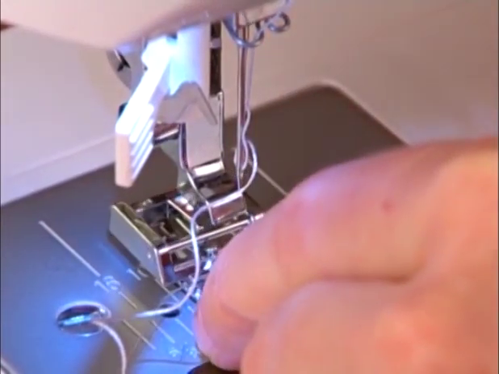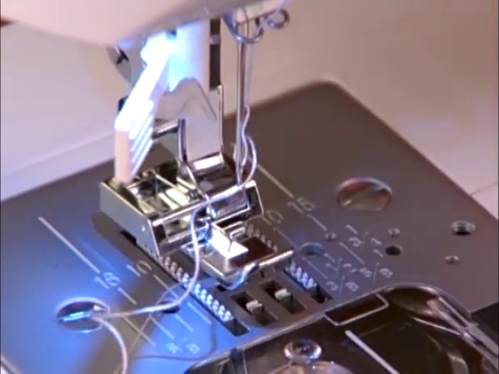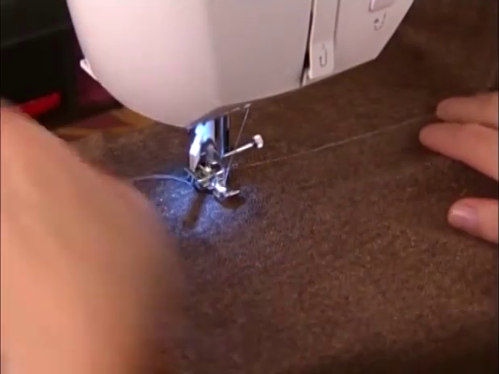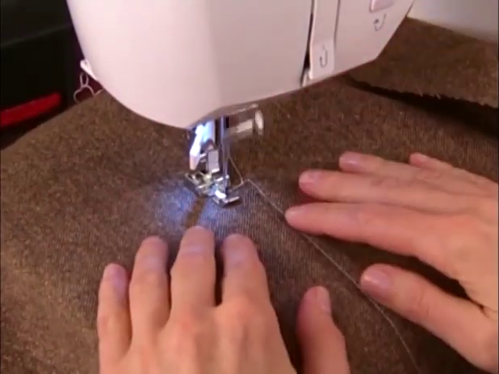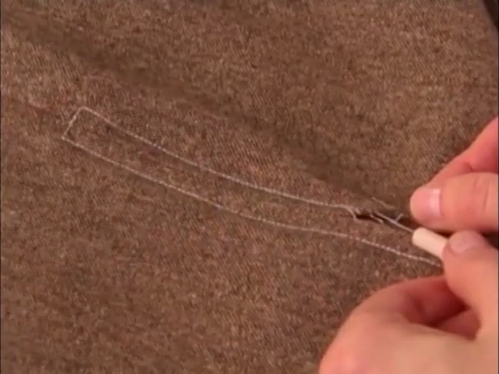Now move the zipper foot so it is to the left of the needle, then stitch the bottom, pivot, and sew up the other side of the zipper. Remove the basting.